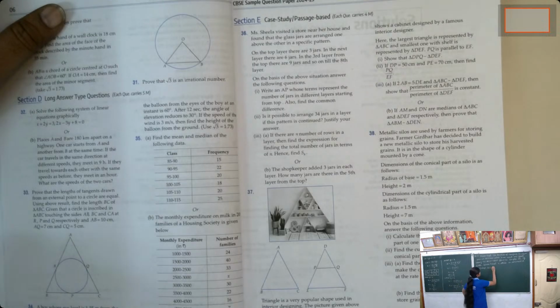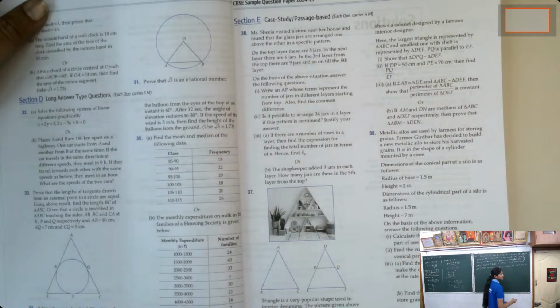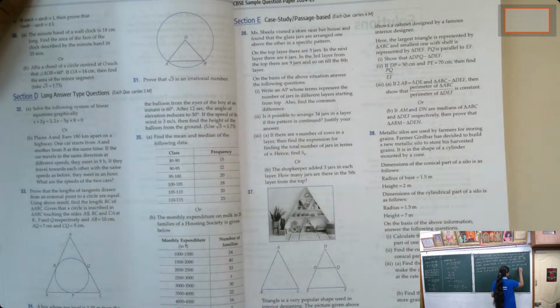Touching the sides AB, BC and CA at R, P and Q respectively. And AB is equal to 10 centimeter. AQ is equal to 7 centimeter. CQ is equal to 5 centimeter.